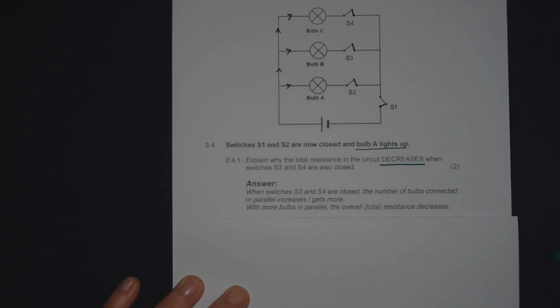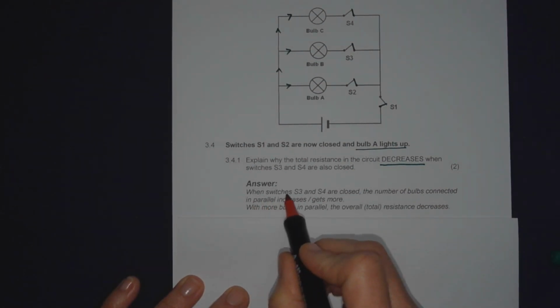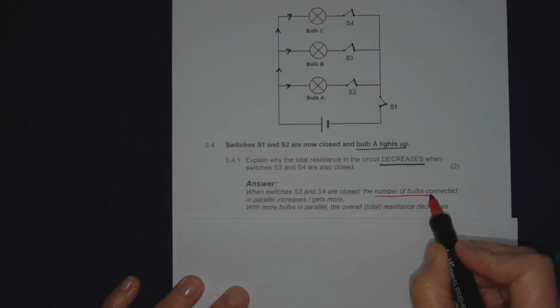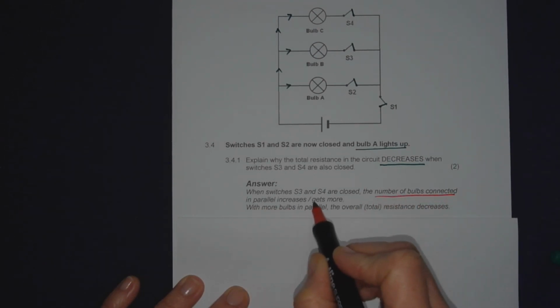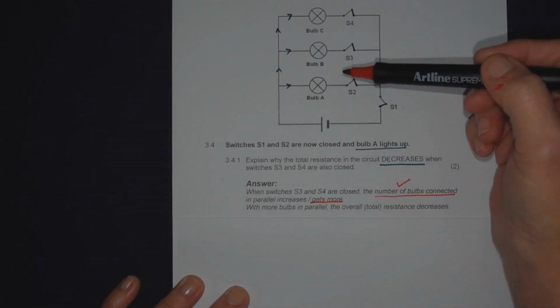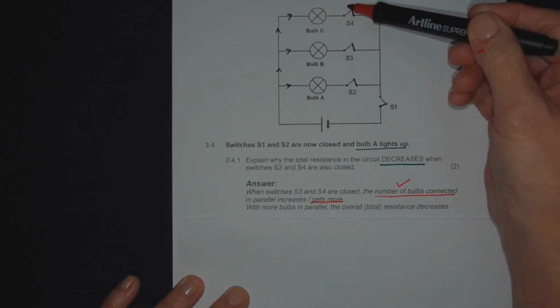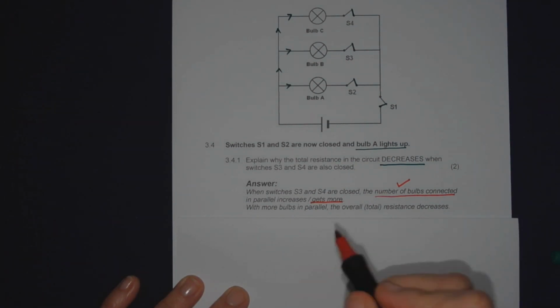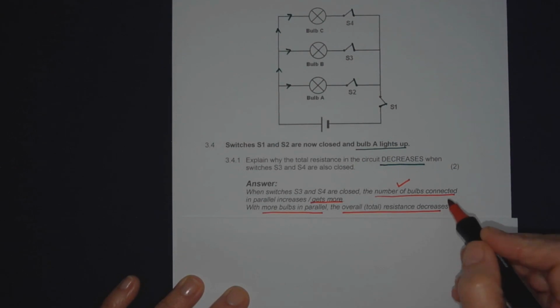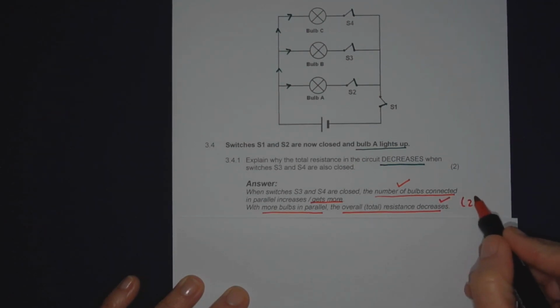Now let's see how the mark allocation will work. When switches S3 and S4 are closed, the number of bulbs connected in parallel gets more or increases. That's 1 mark. That's your observation. You close the switches and then you have more bulbs in parallel. And we know that if there are more bulbs in parallel, the overall resistance decreases. And that is where your 2nd mark will be allocated.